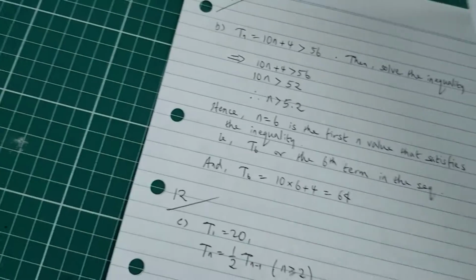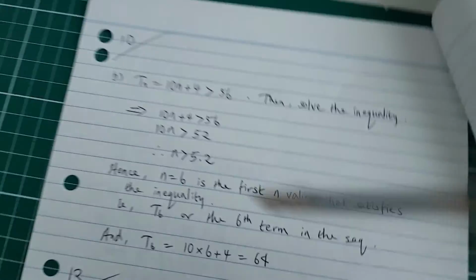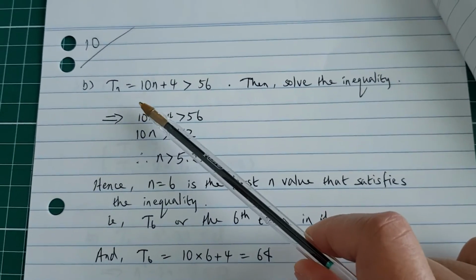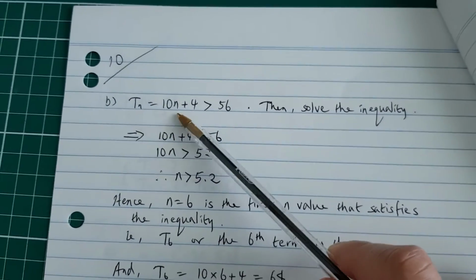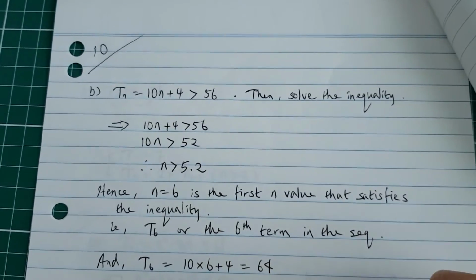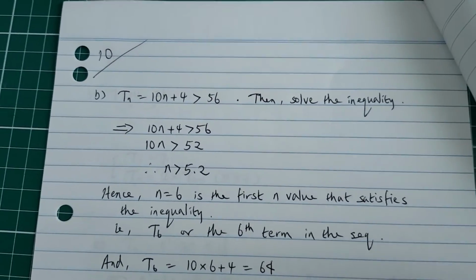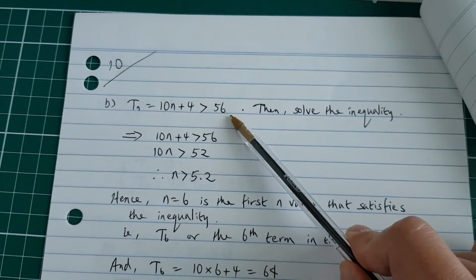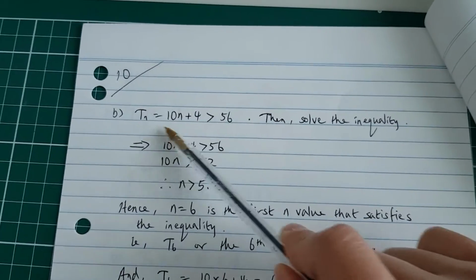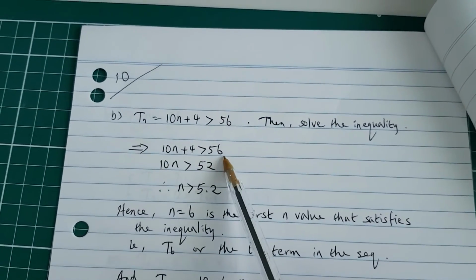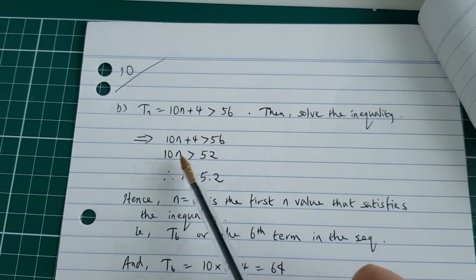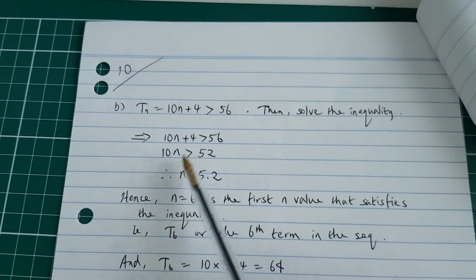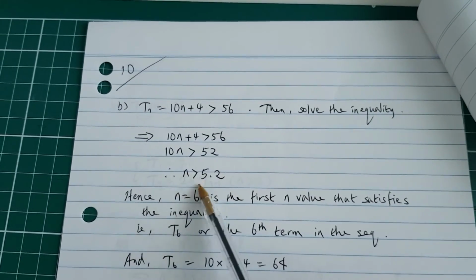All right, moving on to the next set of questions. I've picked question 10. So here's Tn, the general nth term formula, which is 10n plus 4. And the question is saying, what is the very first term where this term becomes greater than 56? Then you basically have to solve that inequality, which is that. And that's a nice linear inequality to solve for n, then you get this.